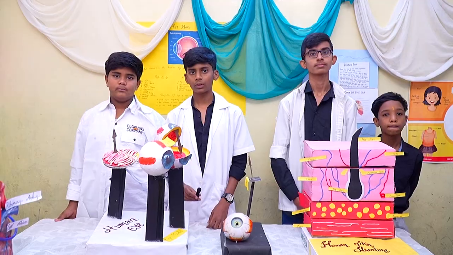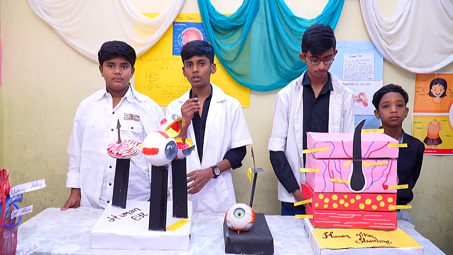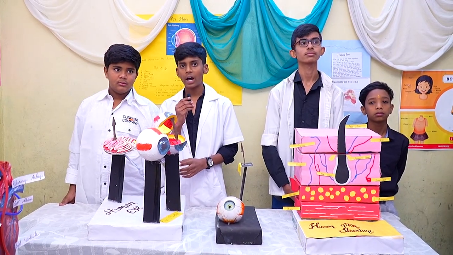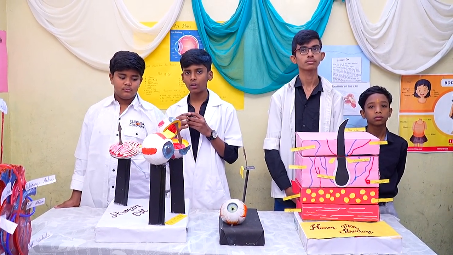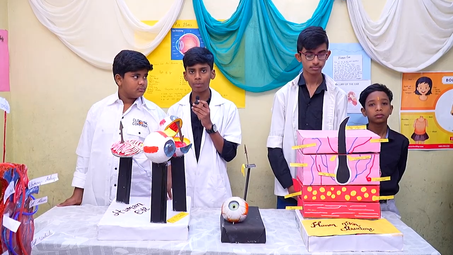Thank you. This is a model of the eye. This model shows how the human eye helps us to see objects. The eye is just like a camera. Parts of the eye: cornea, iris, pupil, lens, retina, optic nerve.